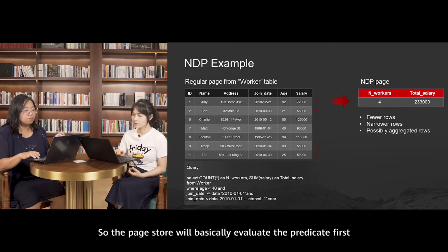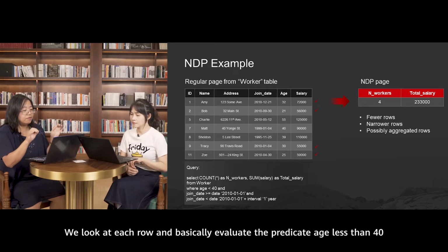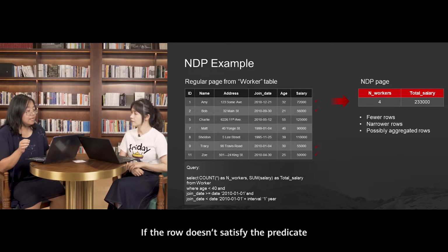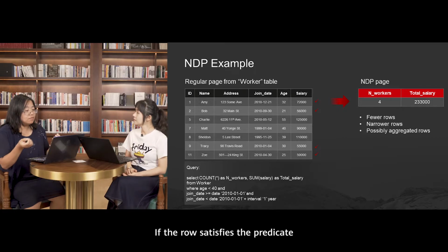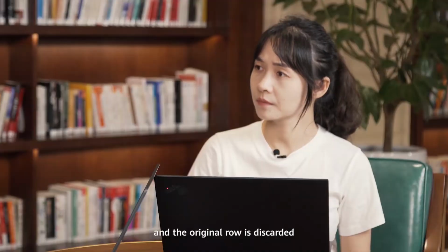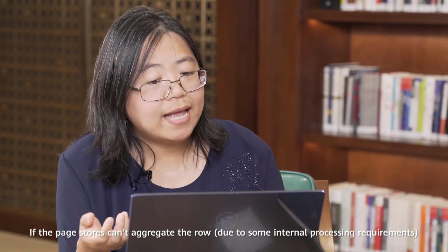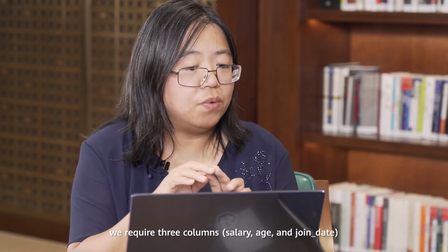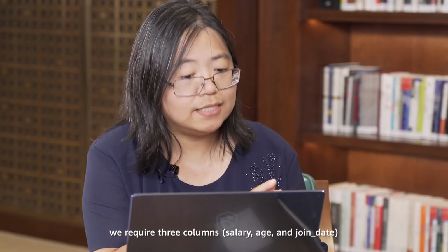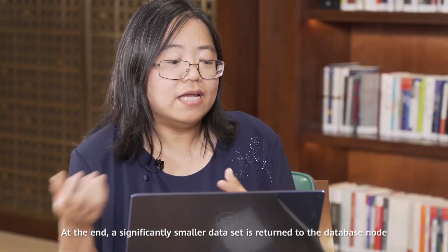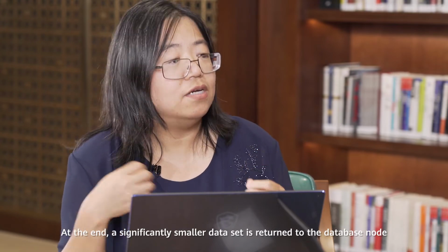So the page store will basically evaluate the predicate first. It will look at each row and evaluate the predicate age less than 40 and join date is between such and such. And if the row doesn't satisfy the predicate, the row will be discarded immediately. If the row satisfies the predicate, it's aggregated into the aggregate functions sum and count, right? The original one is discarded. And if for some reason the page store cannot aggregate this row due to some internal processing requirements, it can still do the projection. So as you see, in this query, we require 3 columns, right? We require salary, age, and join date. And they can project the 3 columns and produce a narrow row. And after this, the original row is discarded. So at the end of the day, it's a significantly reduced data set that is returned to the database node.